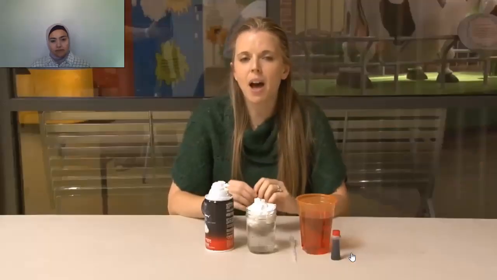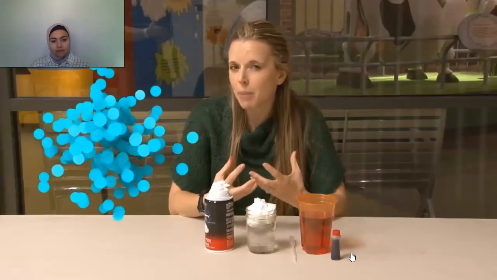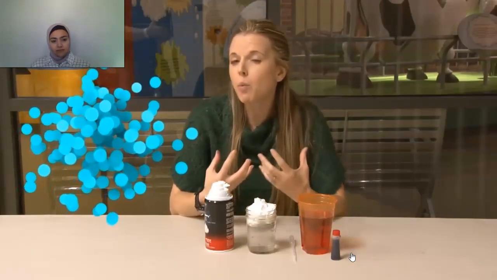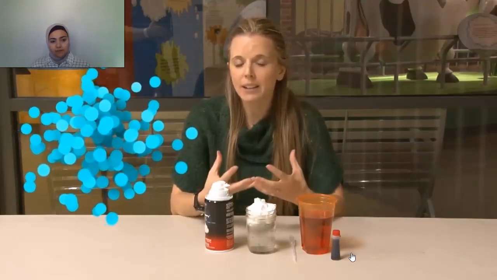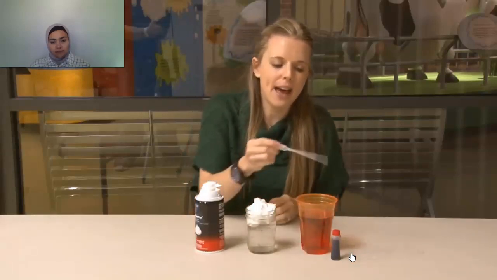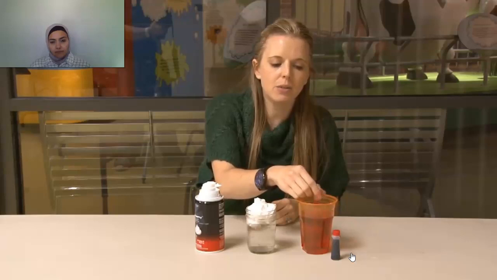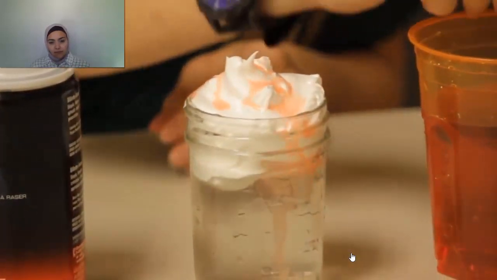Now, clouds are made up of a lot of different rain droplets. Well, when those rain droplets get really heavy, the moisture in the water has to go somewhere. And so that's when a rain cloud will get so full of mass that it will rain. So we're going to try and copy that. I'm going to take my pipette and start putting in some water over top.